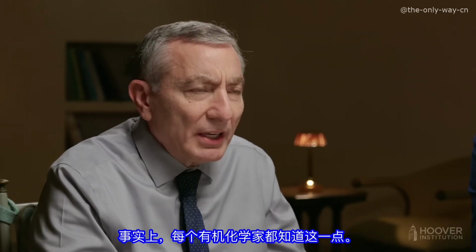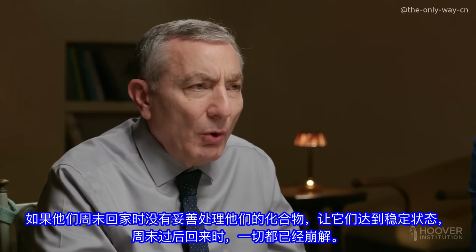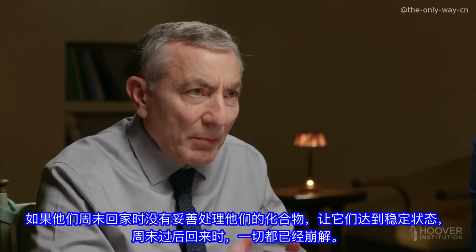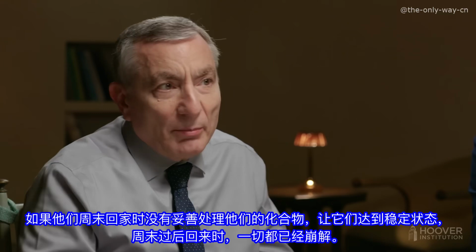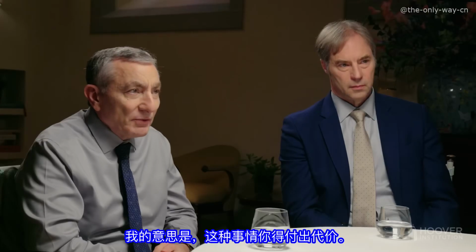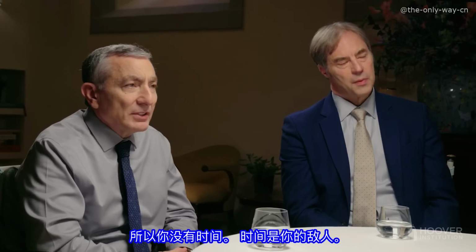In fact, every organic chemist knows this. If they go home for the weekend without treating their compounds properly and bringing them to a stable state, they come back after the weekend and it's fallen apart. I mean, you pay the price for this sort of thing. So you don't have the time. Time is your enemy.